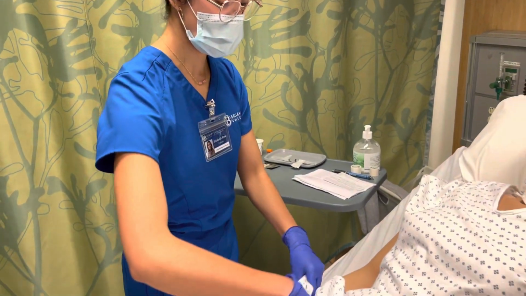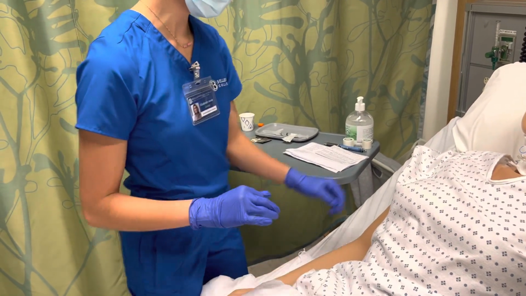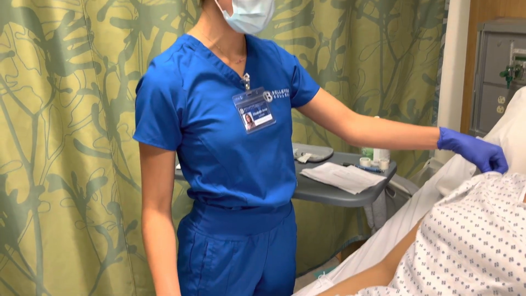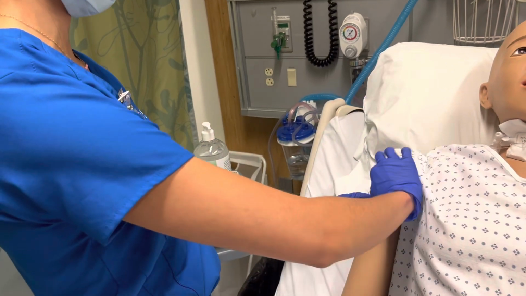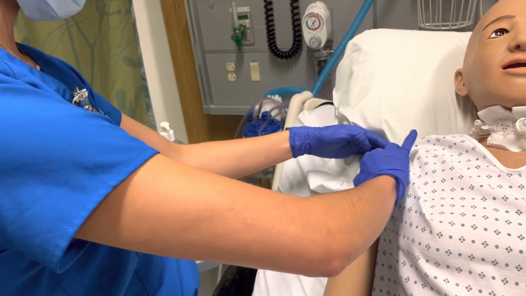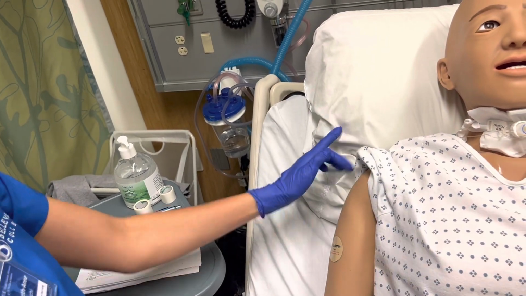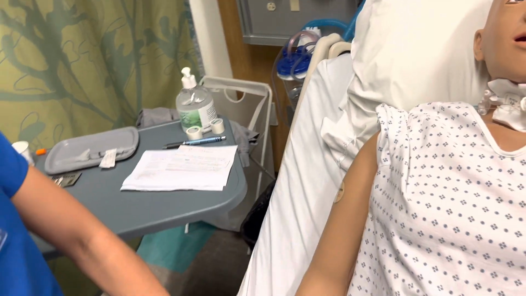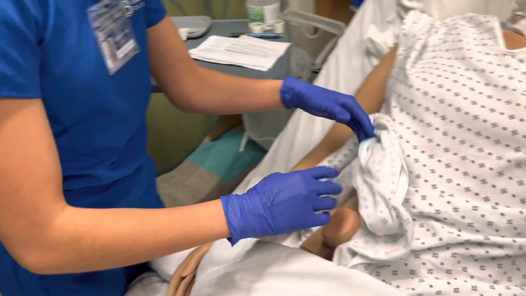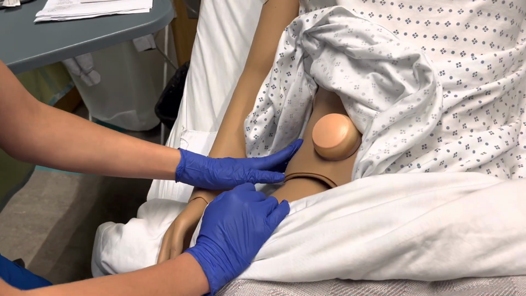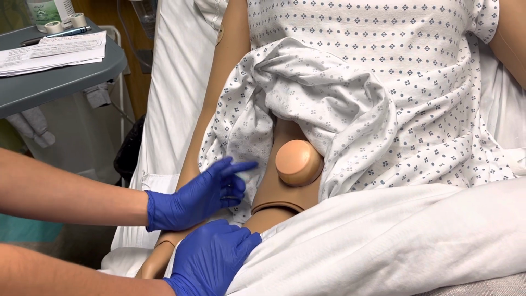Okay, next we're going to do our IM injection for your Ketorolac. So there are 3 different sites I could do an IM injection. The first would be the deltoid here. So I would find the acromion process and 2 fingers and go there central to the deltoid muscle. The next site that I could administer an IM injection would be here at the ventrogluteal site.